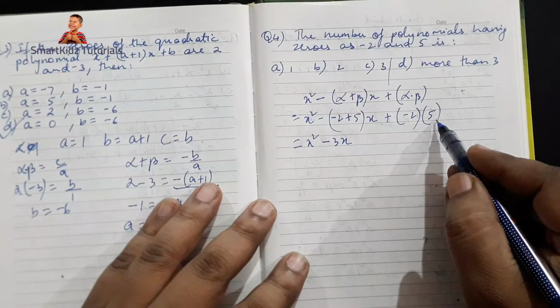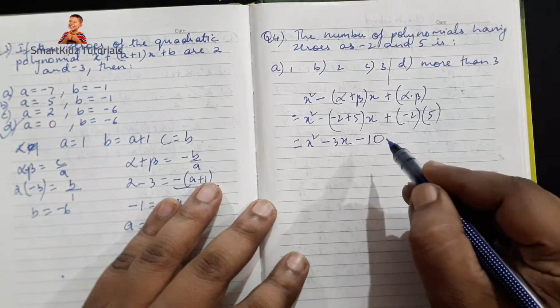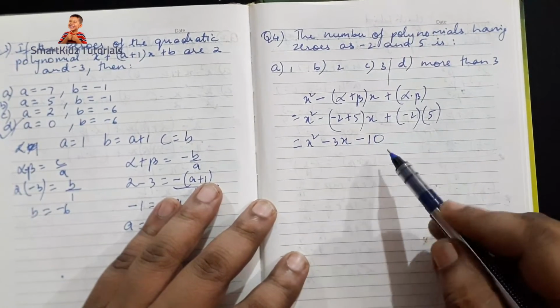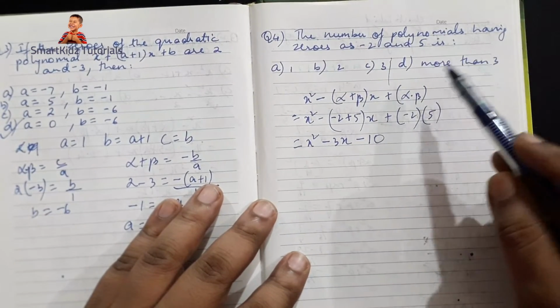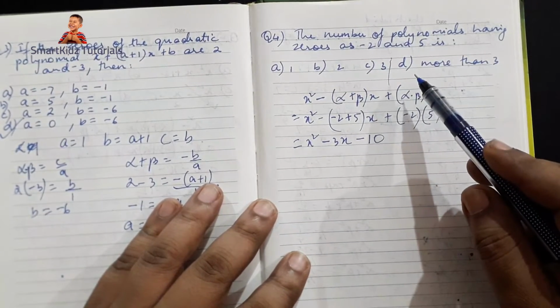Minus 2 into positive 5 gives minus 10. So we get this polynomial, but we are asked how many polynomials are actually possible.